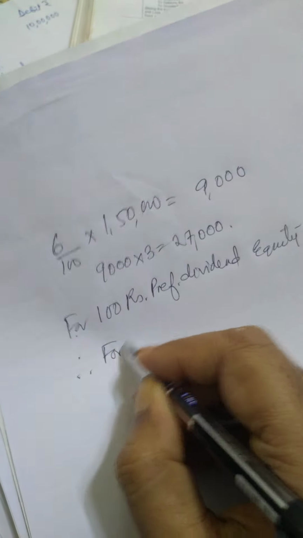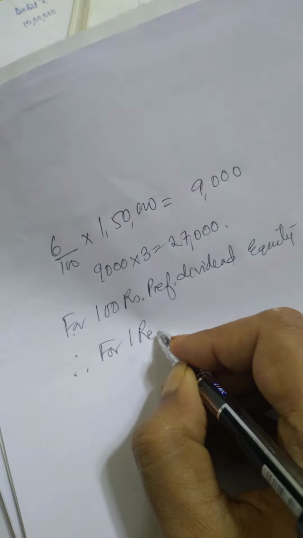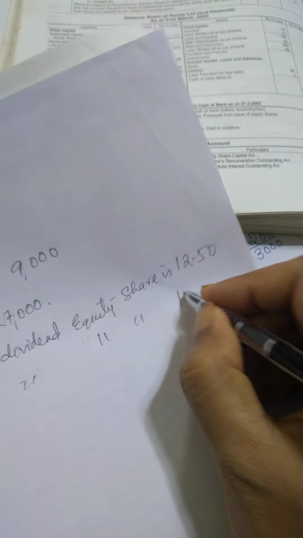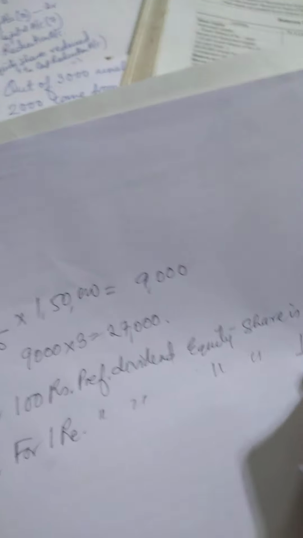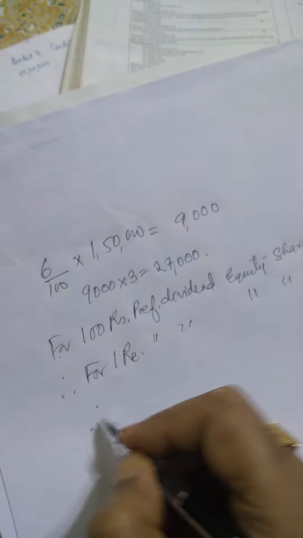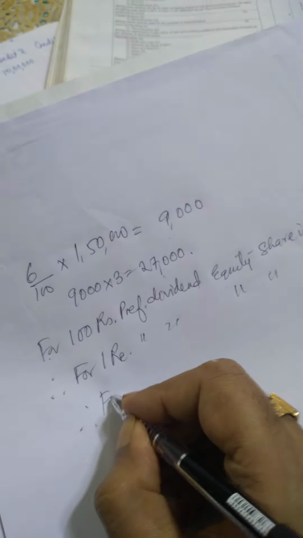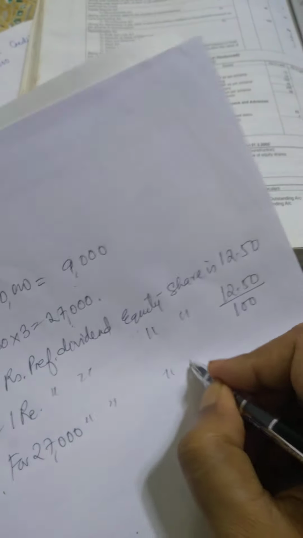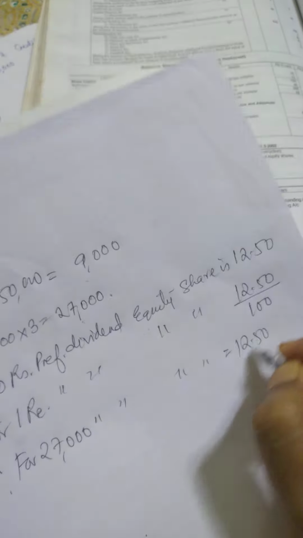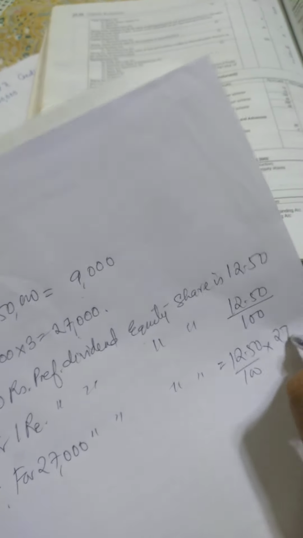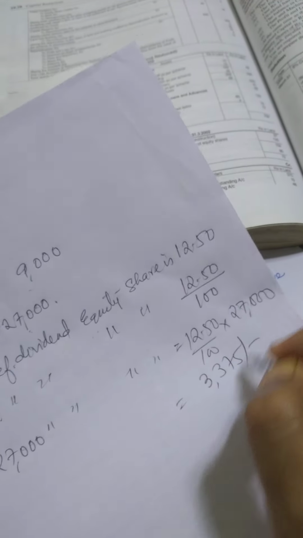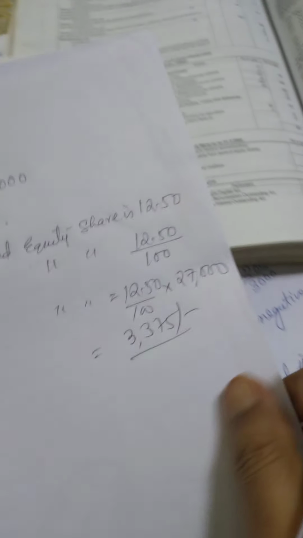Therefore, for 1 rupee preference dividend, equity share is 12.50 divided by 100. Therefore, for 27,000 preference dividend along with arrears, what will be the equity share? Equity share will be 12.50 divided by 100 into 27,000. You are getting 3,375. So for this amount of 3,375, you have to pass this entry, that is capital reduction to equity share capital account.